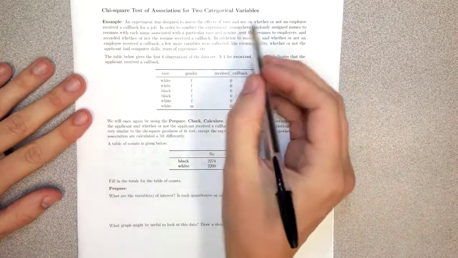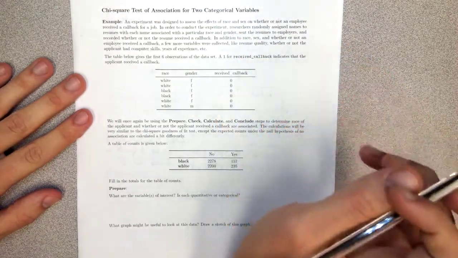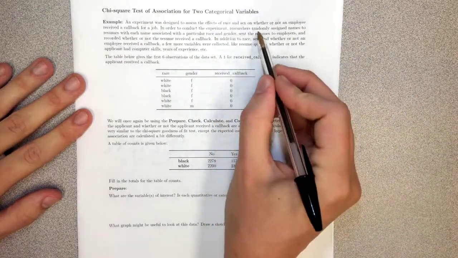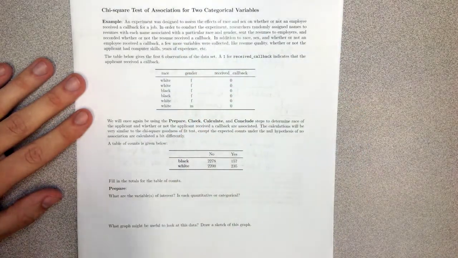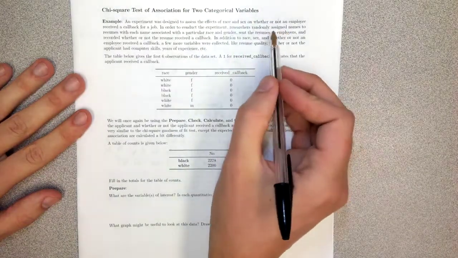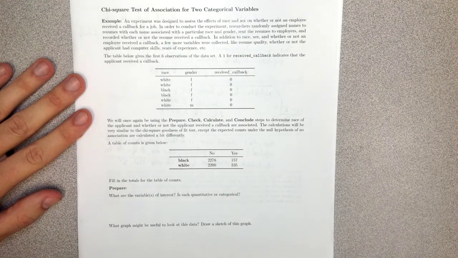We actually saw this example at the very beginning of the semester. This was our first introductory example, an experiment where researchers randomly assigned names to resumes, and each name was associated with a particular race and gender. The researchers found that association through a separate study entirely. After this random assignment, they sent out these resumes to some employers and recorded whether or not the resume received a callback.